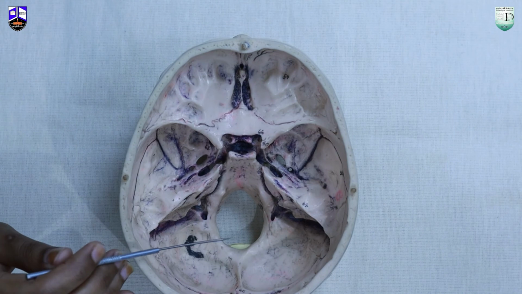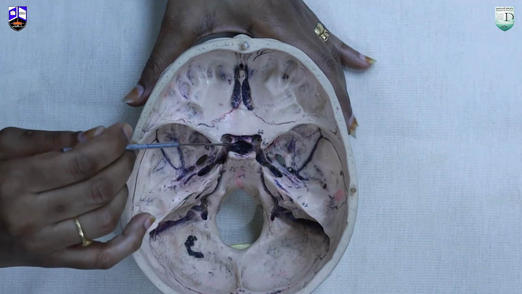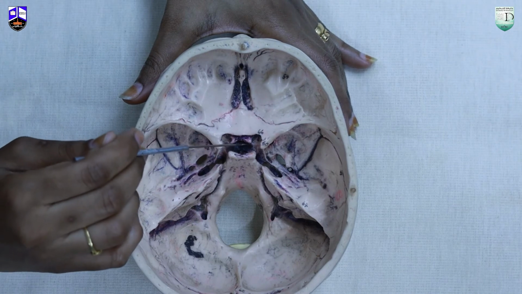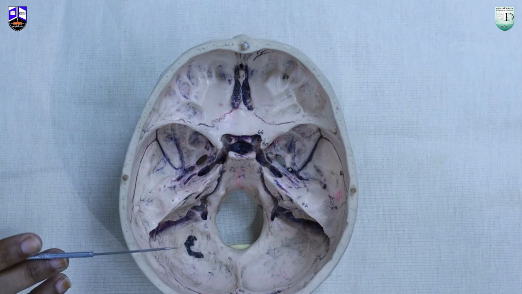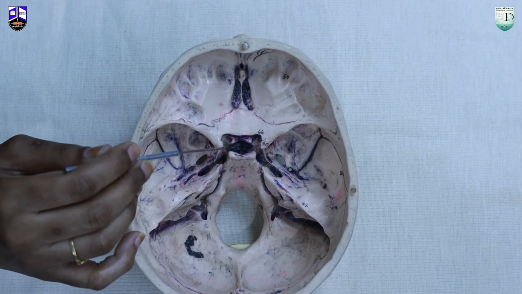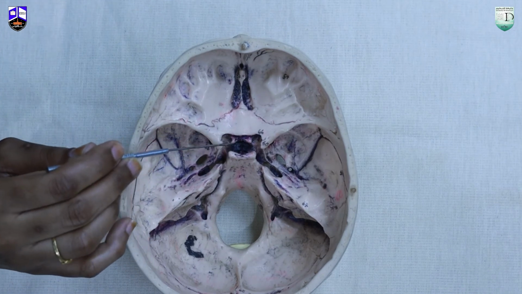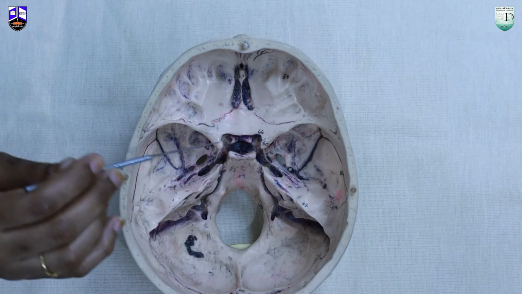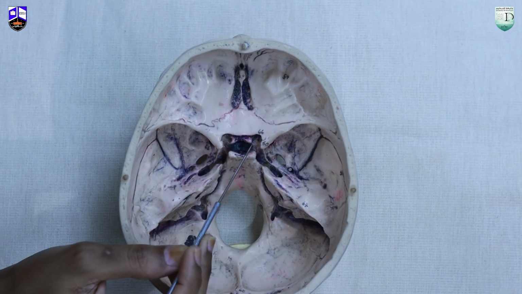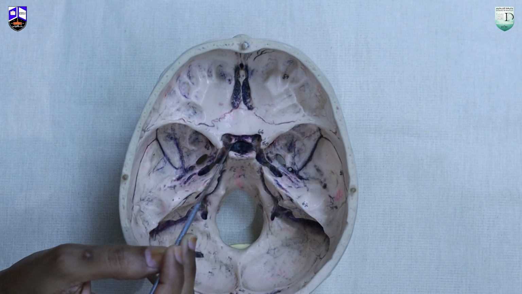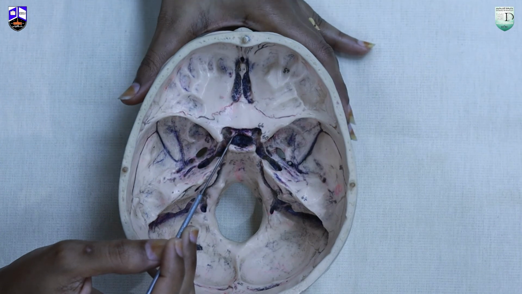The body of the sphenoid bone is hollowed out here by the pituitary gland, forming the pituitary fossa or the sella turcica, the Turkish saddle. The sella turcica is bounded anteriorly by a hump here, a transverse ridge of bone. This is known as the tuberculum sellae. The tuberculum sellae terminates on either side in a rounded bony eminence. This is known as the middle clinoid process.